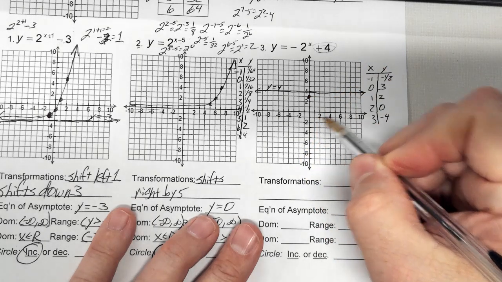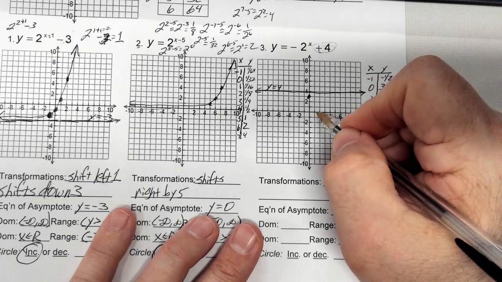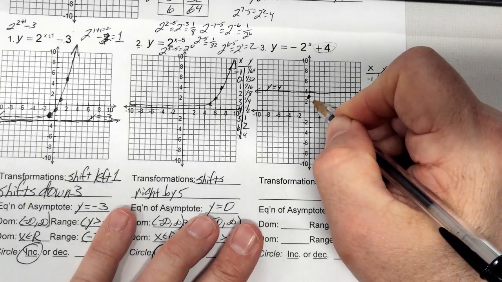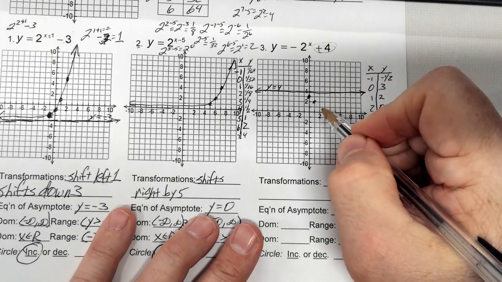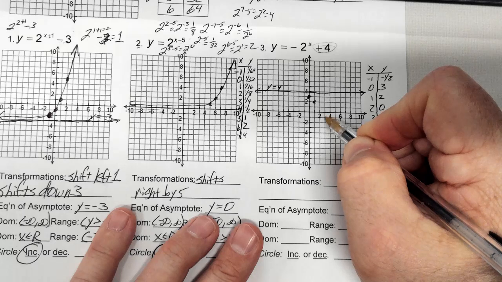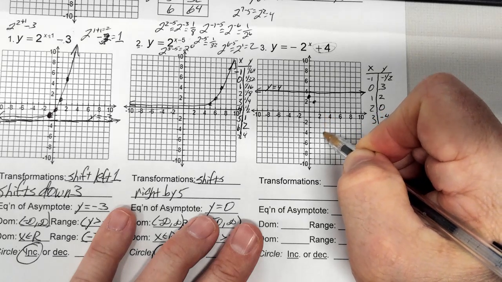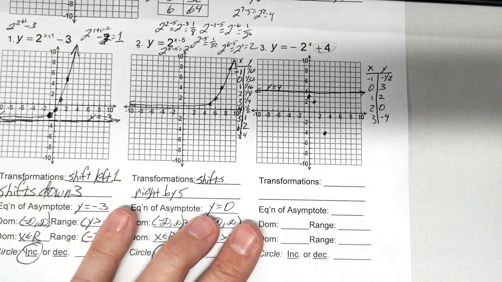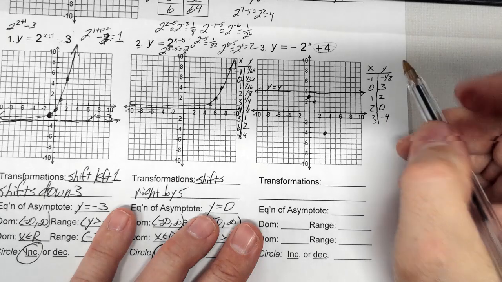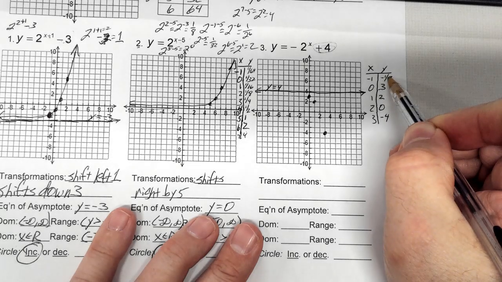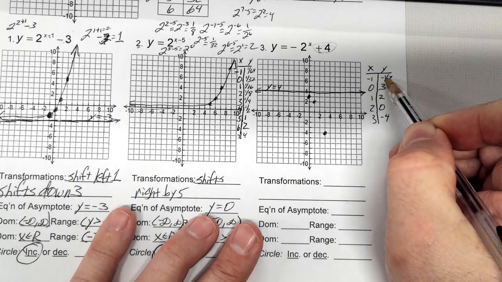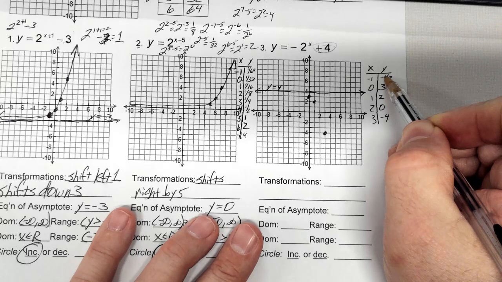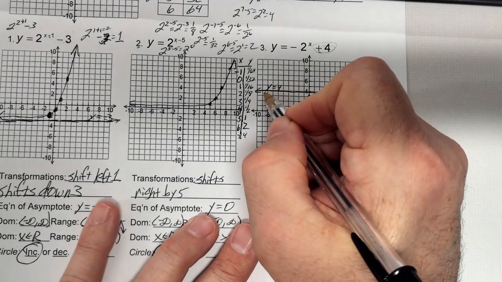And then we'll be at 1, 2. Go over 1, up 2. And then 3, negative 4. Go over to 3, go down 1, 2, 3, 4. Right there. Anyway, so it's going to look like this.